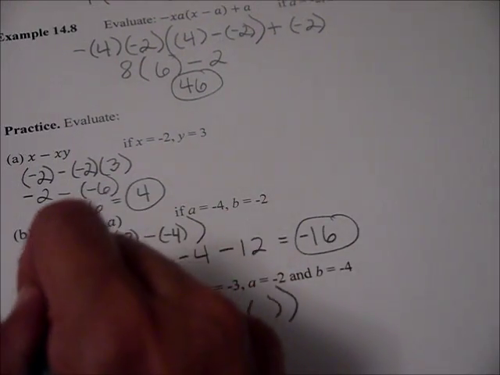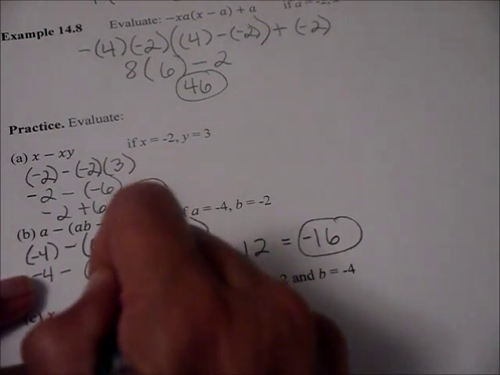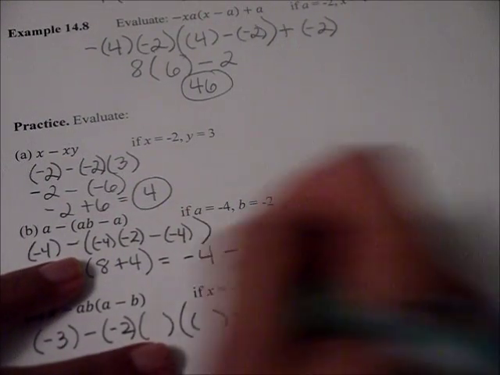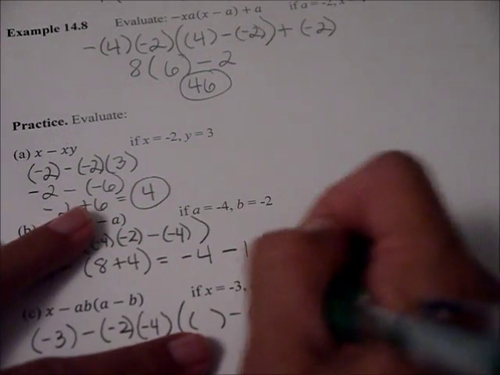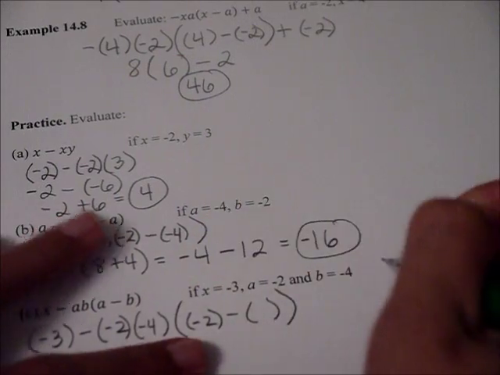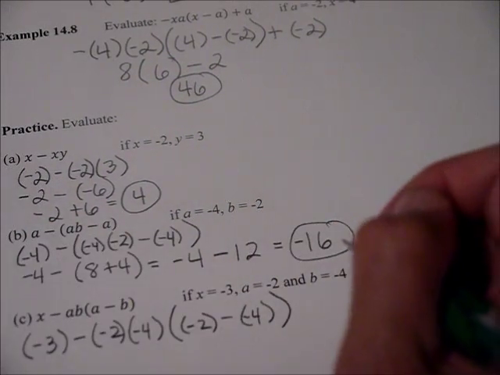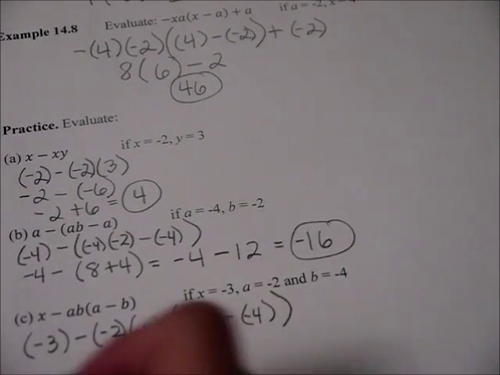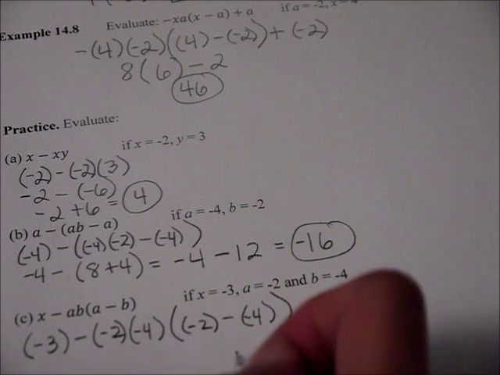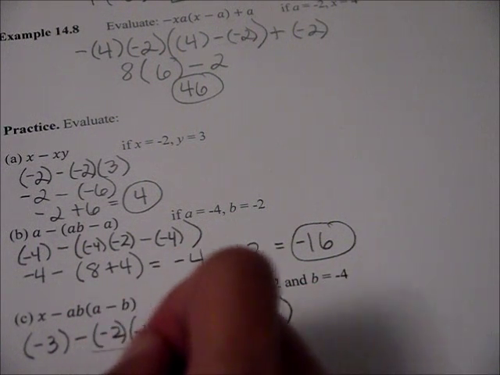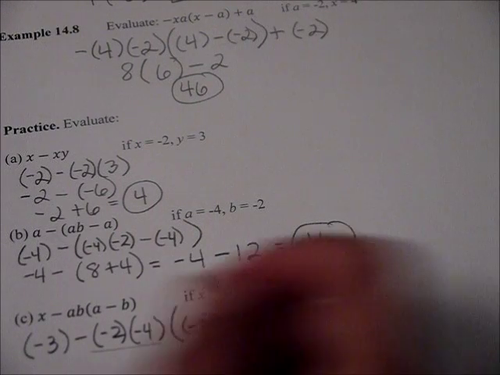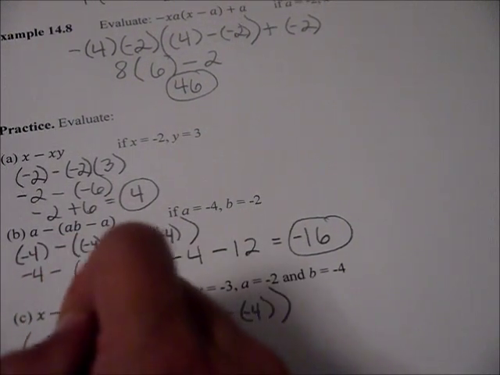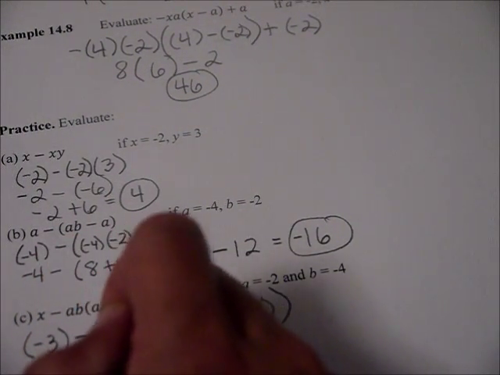Okay, and I put negative 3, negative 2, negative 4 goes in there, negative 2 goes in there, negative 4 goes in there. Okay, and let's simplify this. I know that these two can be taken care of right away. This is just going to stay out there.